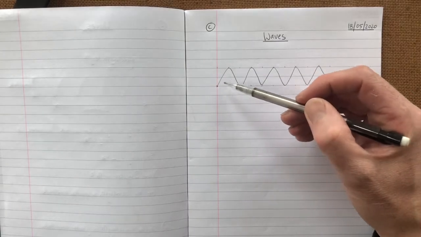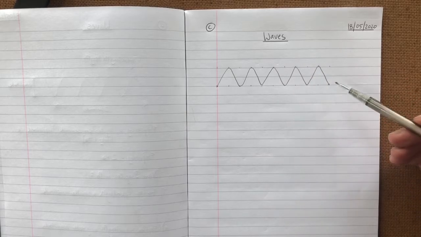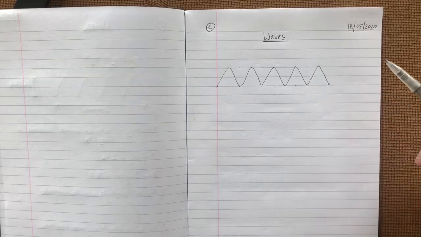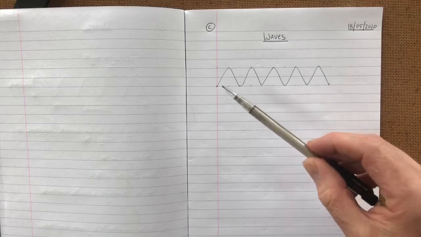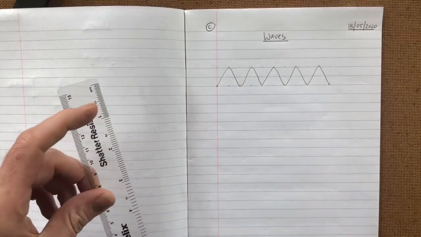But here, that's definitely 1. That's definitely 2, 3, 4, 5. So I've got 5 waves. And we call these 5 cycles. It's repeating the same pattern 5 times. It's cycling round. Okay? So we're going to do a little bit of terminology.